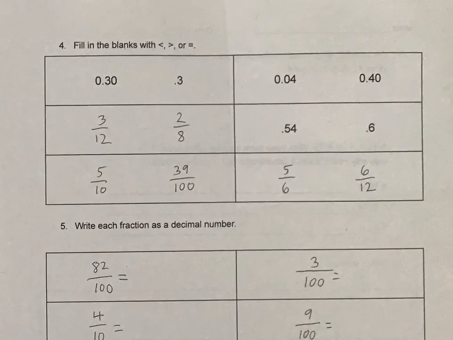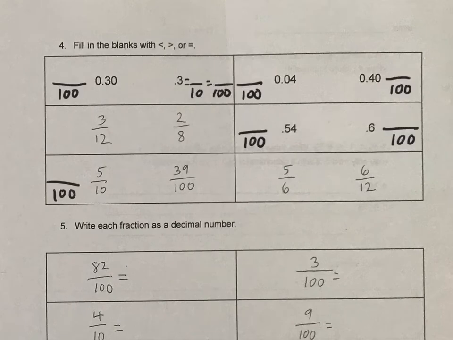And here, again, maybe do all of the tenths and hundredths first. And if you can convert these to all hundredths, they would be very easy to compare. So that would be 30 hundredths, right? That's 3 tenths, which is equal to 30 hundredths. Oh, so those will be equal. Okay, so convert these to hundredths as a fraction, and they're easier to compare. And I think those will be okay.